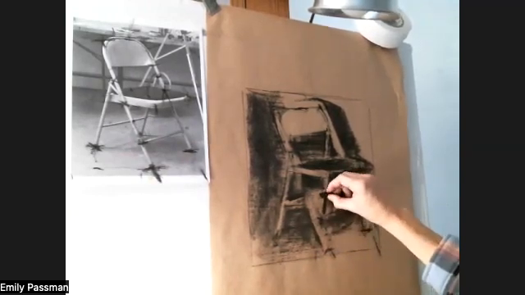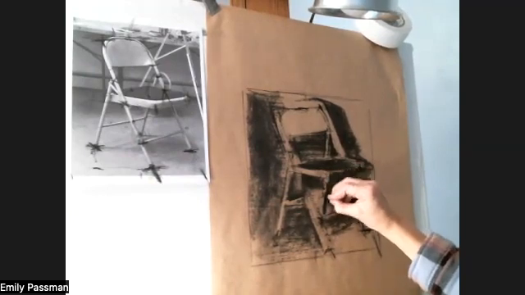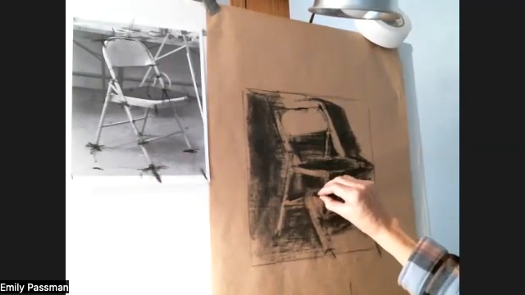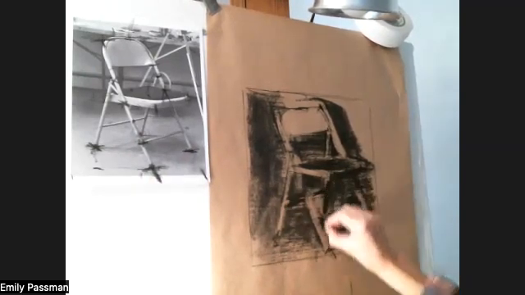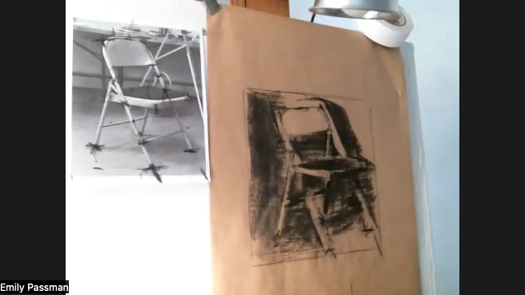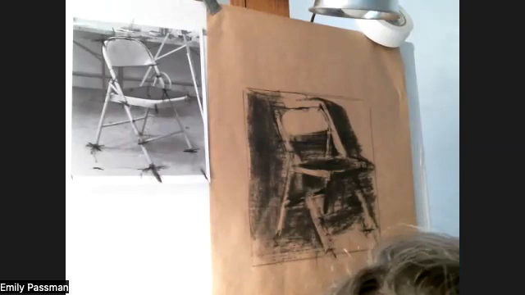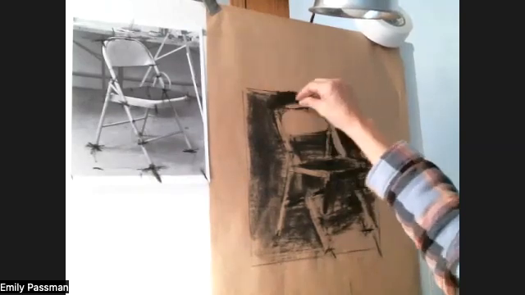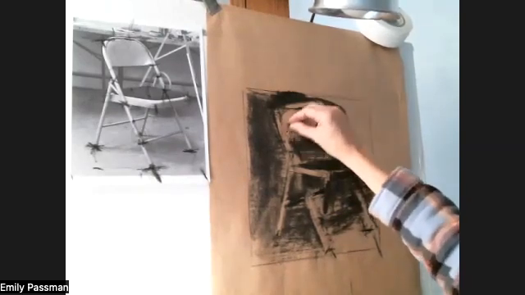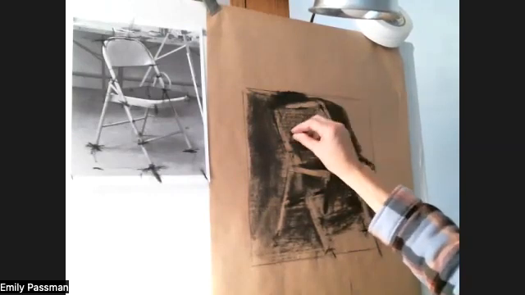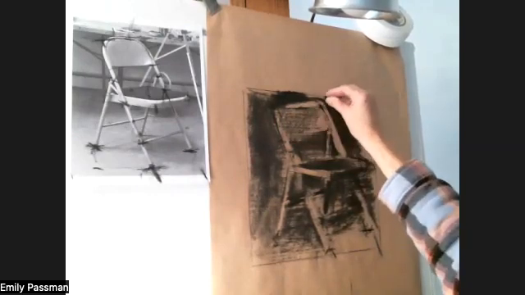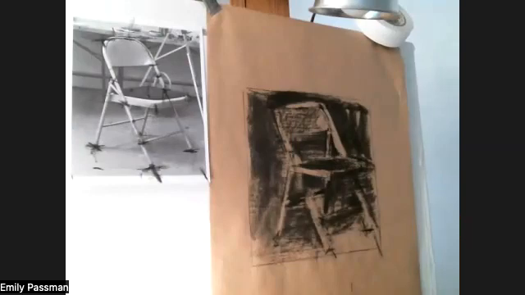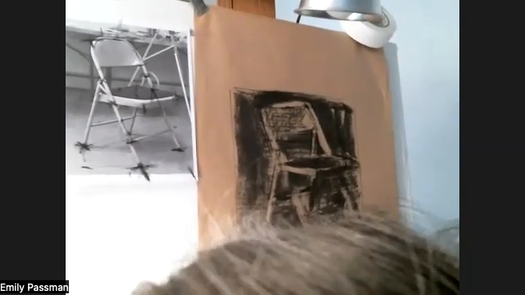This is pretty dark here. This one is pretty dark. This rung is pretty dark at the bottom. So, back up a little bit, see what that will help me with whatever I decide to do with it.